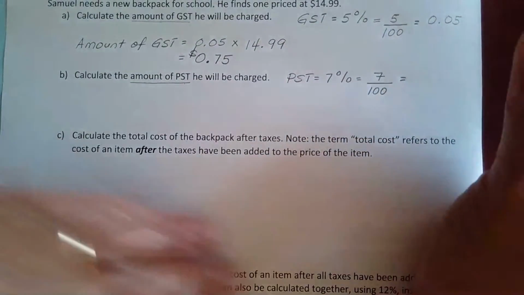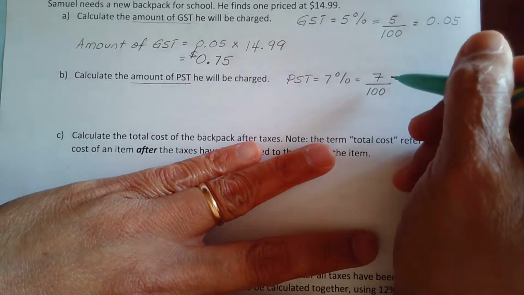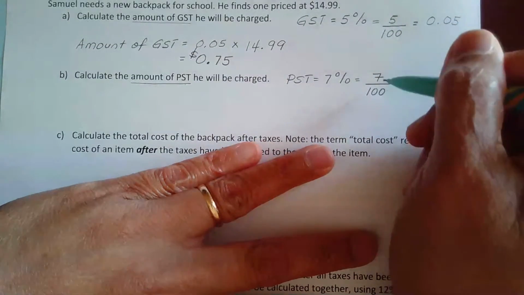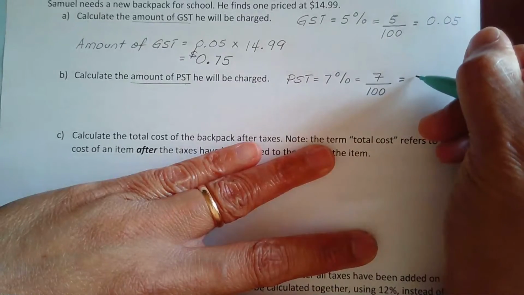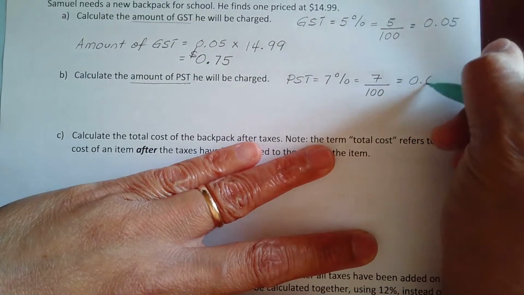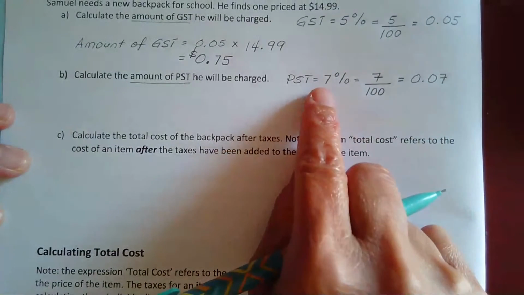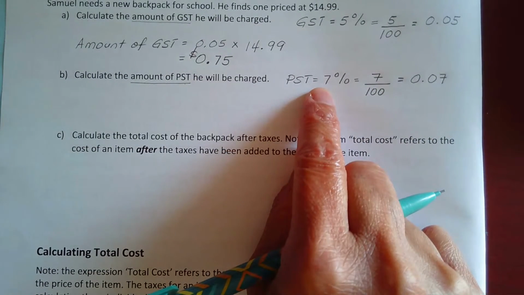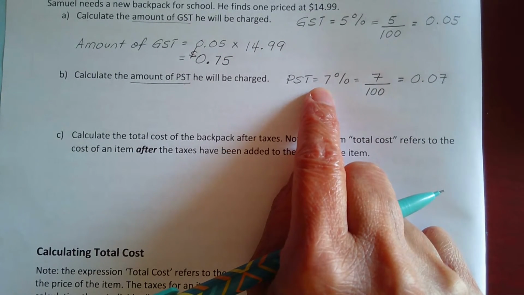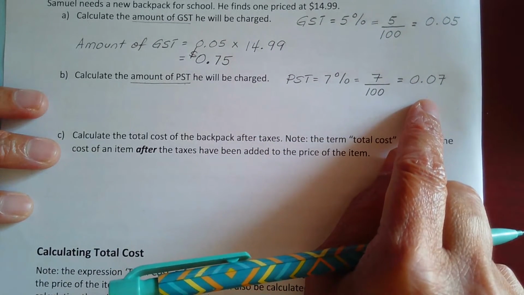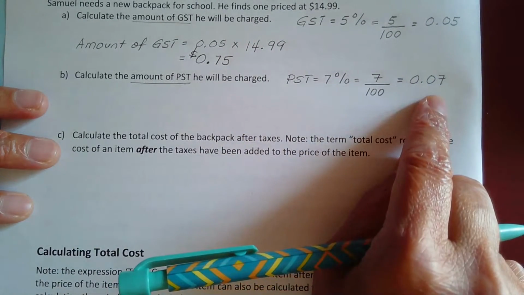We can then figure out the decimal equivalent of that, which is 0.07. If you already know from previous classes that 7% is 0.07, just go ahead and do that.